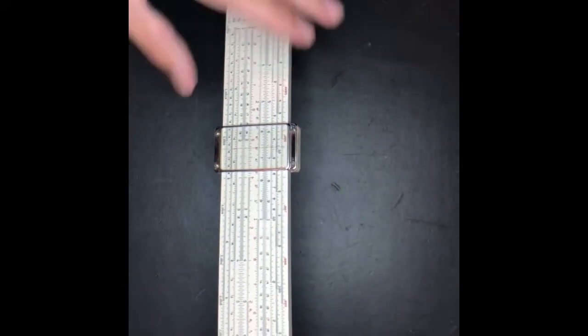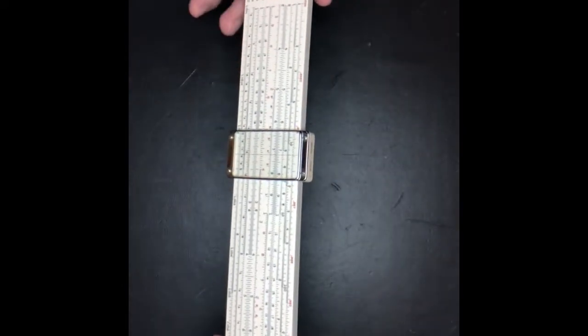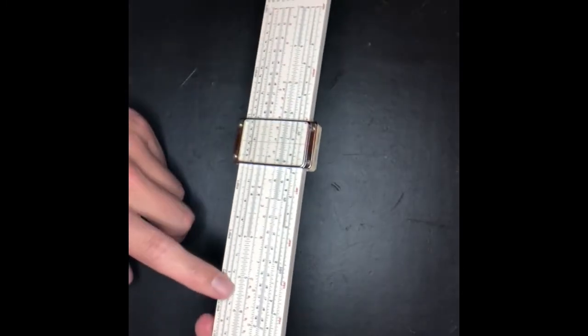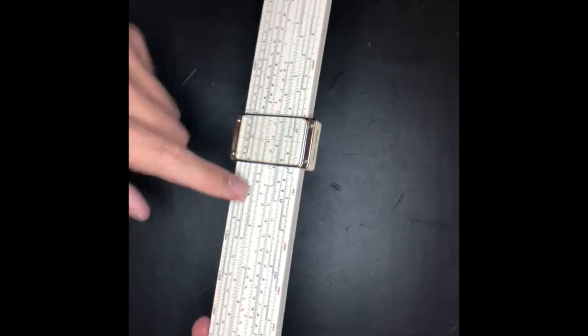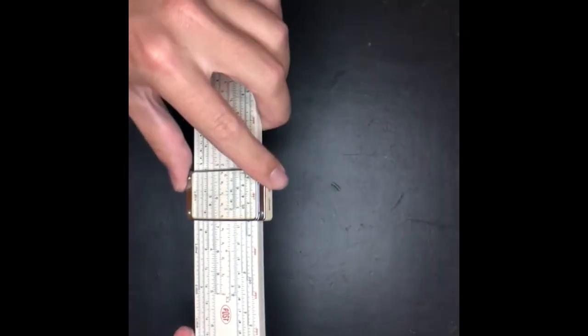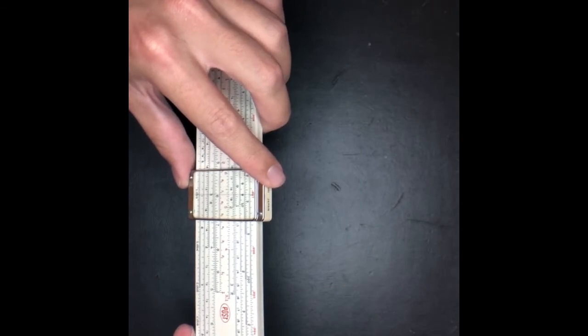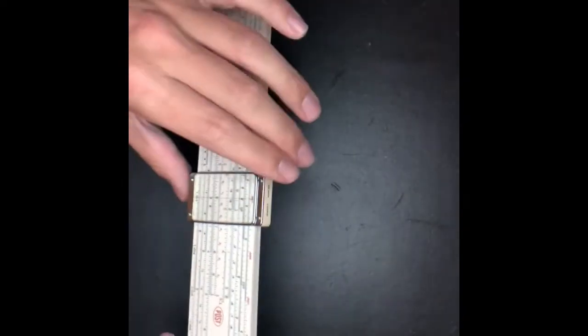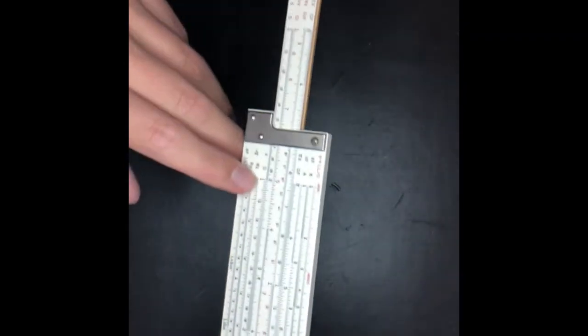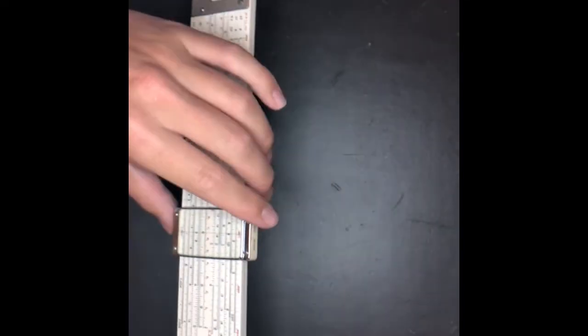And now I'm going to show you how to do division. So say you want to divide 6 by 3. So you would line up 6 with 3. So we're going to line up right here. Put in just the indicator when you're lining things up. Makes it easier. And it's lined up. And then you just look at the end here. We got 2. So 6 divided by 3 is 2.